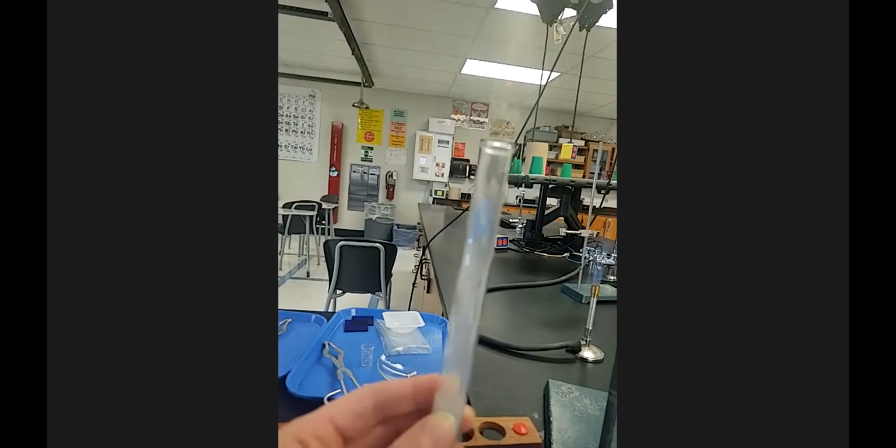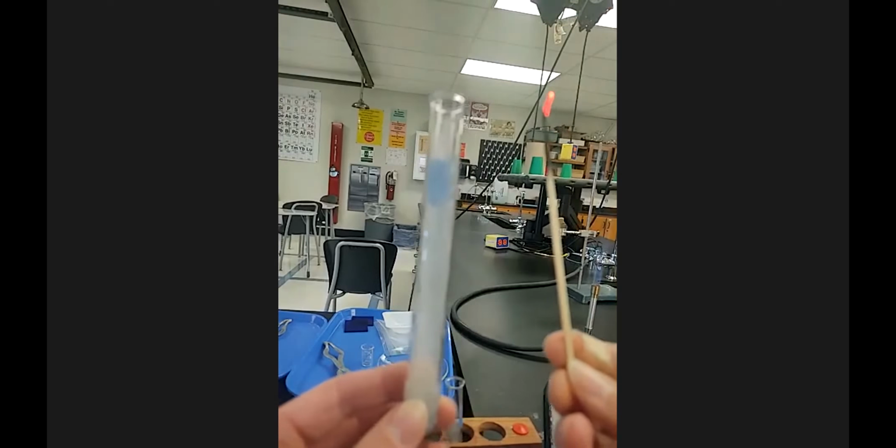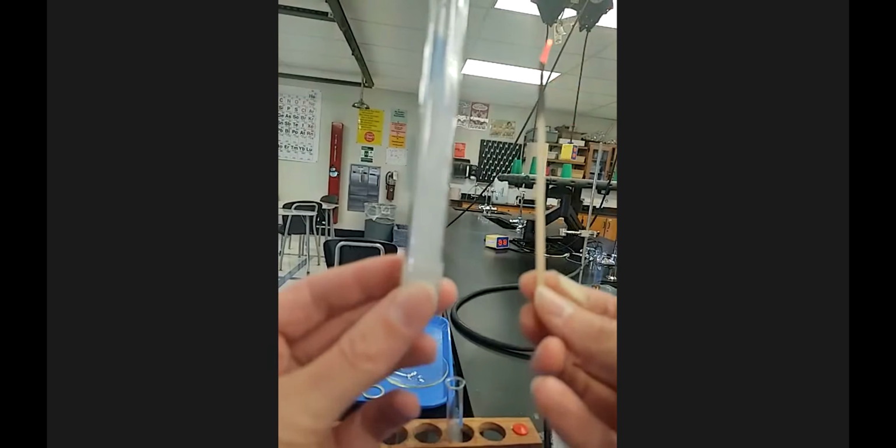I'm going to test this one again with the burning splint now that it's not foggy anymore, and see if anything happens. Normally you can't test this one more than once because of the fogginess, but the fogginess has gone away. So let's see. Woo! Oh yeah. It's so fun. Okay, so that is kind of the after there.